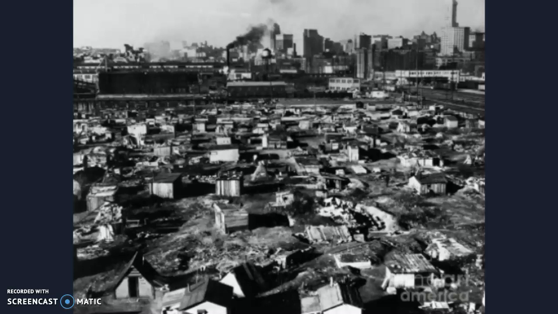Hoovervilles were built on public land, and so if a city wanted the Hooverville gone, they could send in the police to clear out the Hooverville and destroy anything that was in that public location. So even though they had a temporary house, it wasn't a guarantee that it would always be there either.